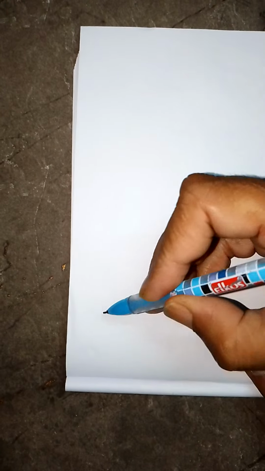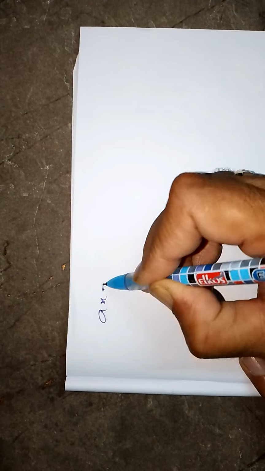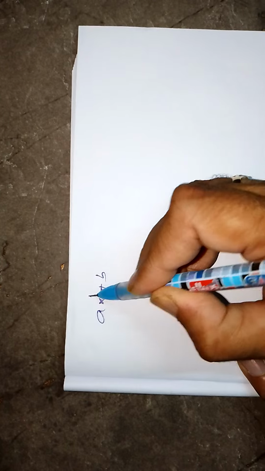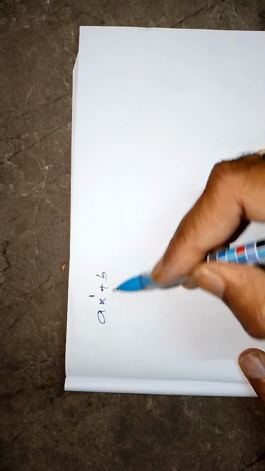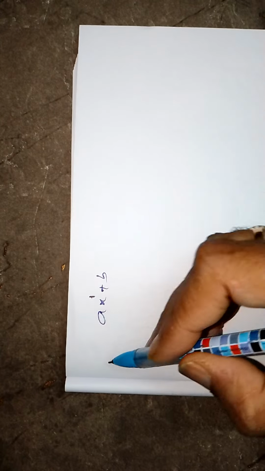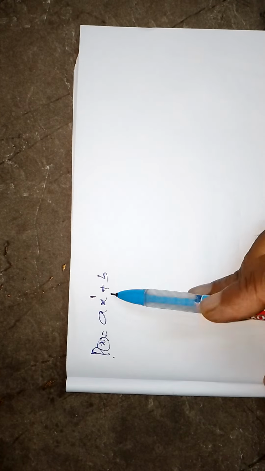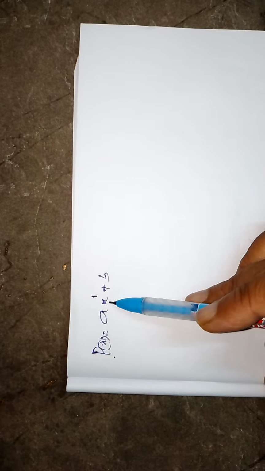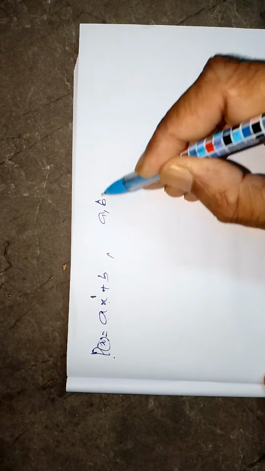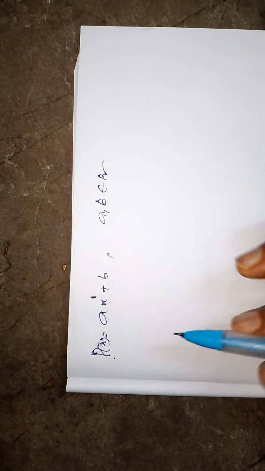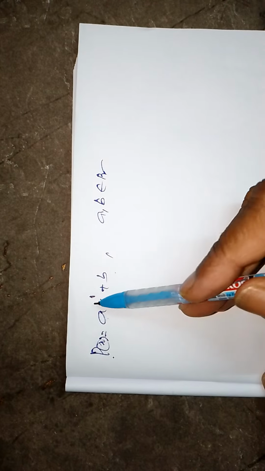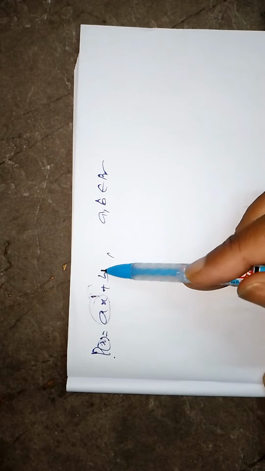I take a linear polynomial: ax plus b. How can we say it is linear? Here a and b are real values, and p of x means the polynomial in the variable x. In this polynomial the variable is x only, and the remaining literals are constants, that is, they belong to real values, with a not equal to 0. This is linear, and it consists of two terms.